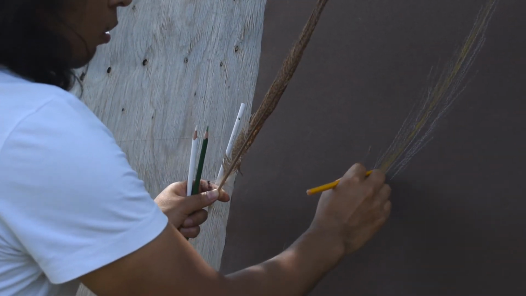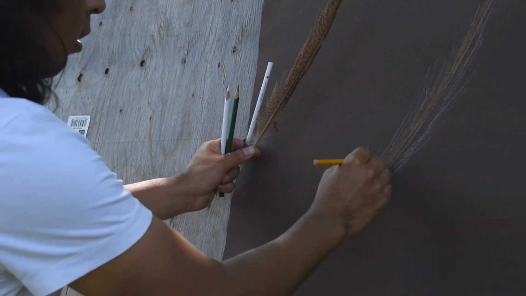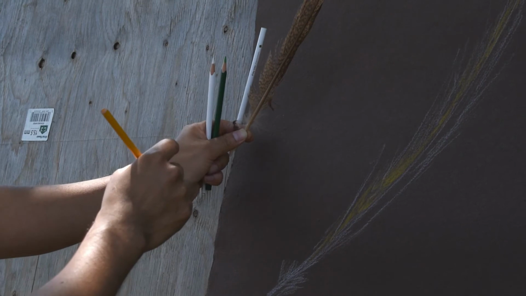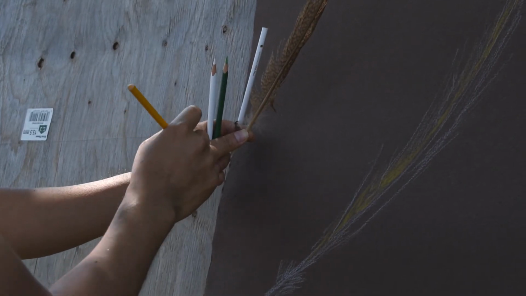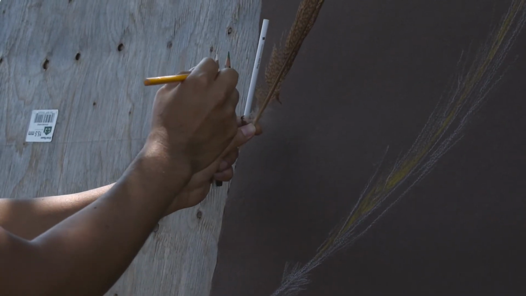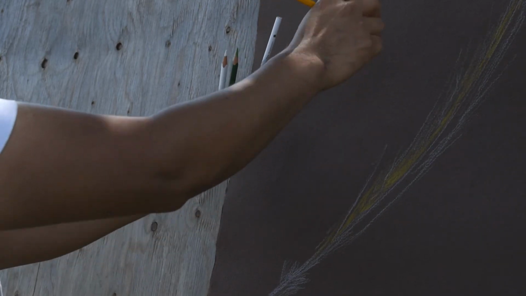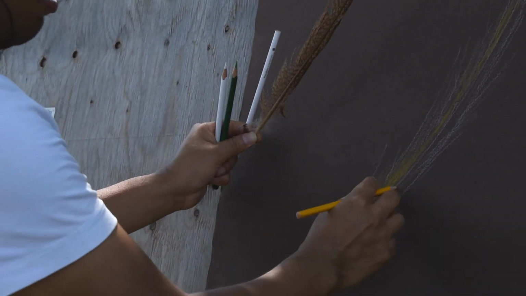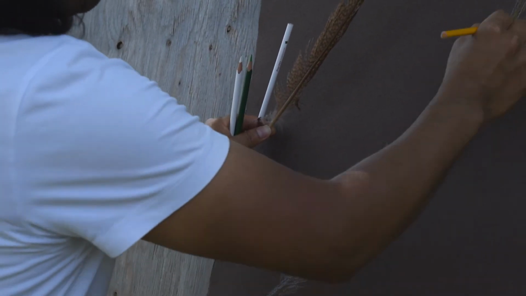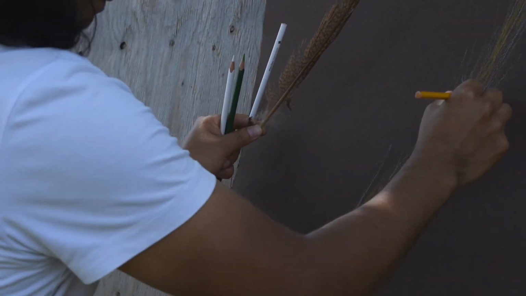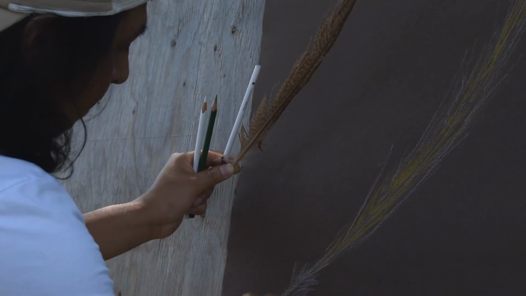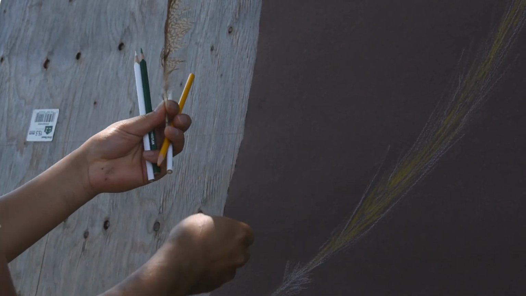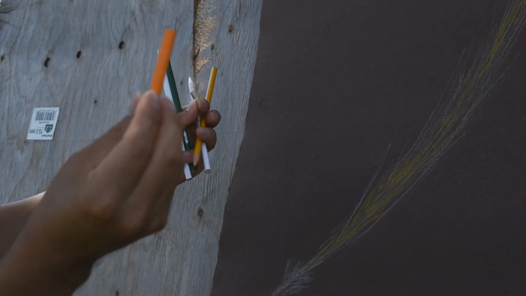And the idea is really not focusing on the object, but looking at the shapes and the lines that you got over here on the feather. As I said earlier, you can pick any feather from any bird, right? And to add another kind of dimension, you can use also pastel.